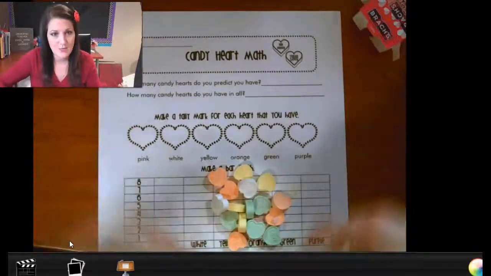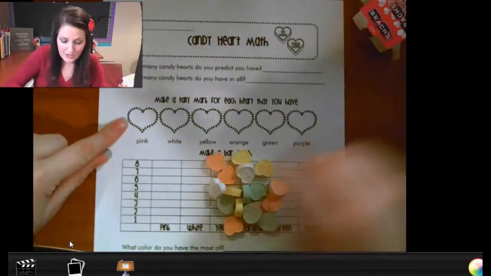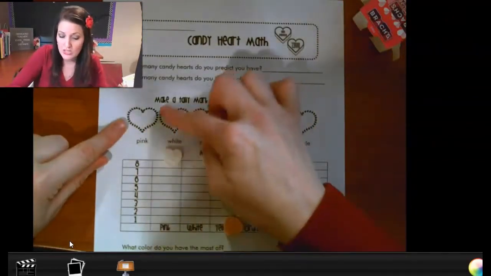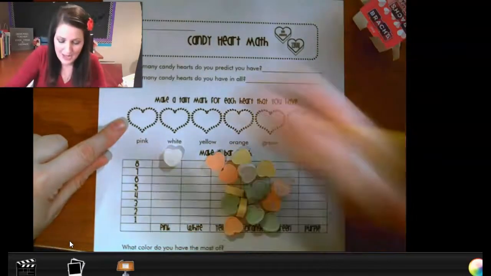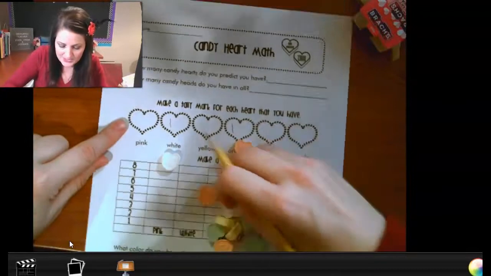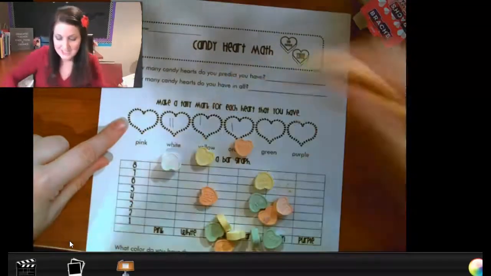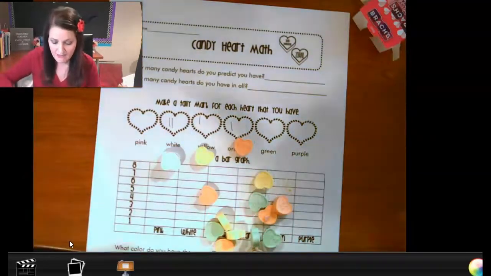Then how many do you have is the next question. So really count them this time. The next section, make a tally mark for each heart that you have. So here's a white heart. I'm going to draw a tally mark in that box. And then an orange one. So I'm going to keep going until I have all of mine separated so that I can see how many of each kind that I have.